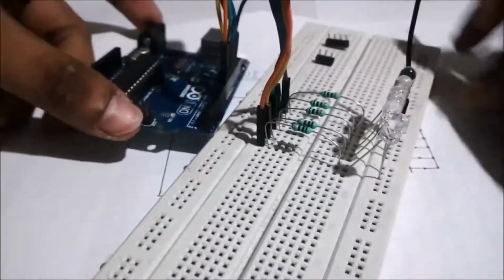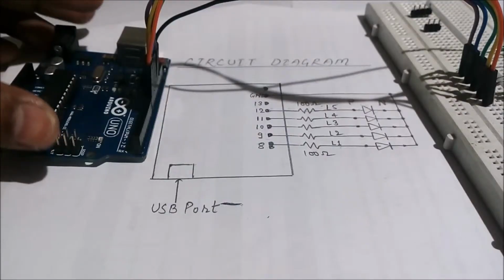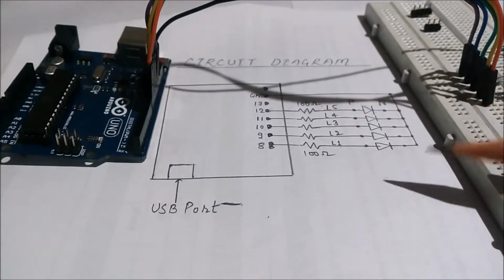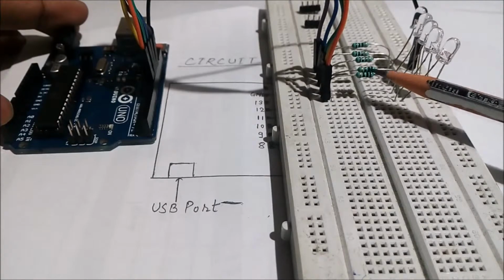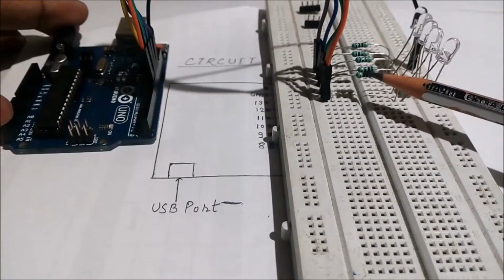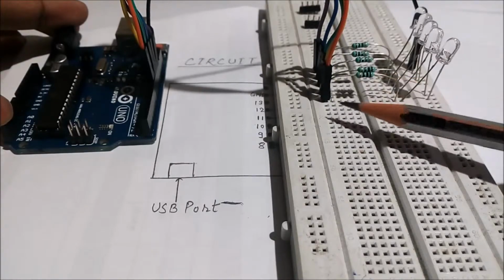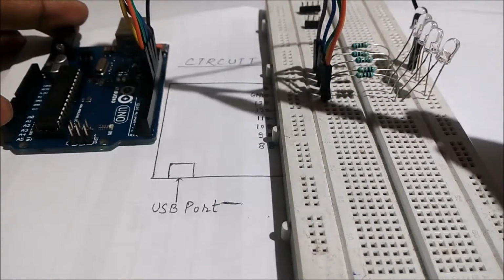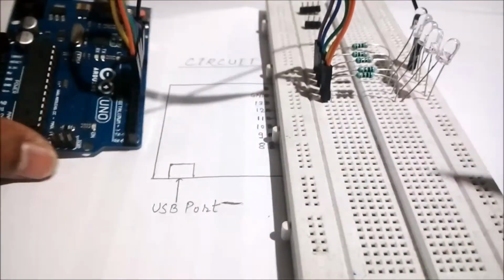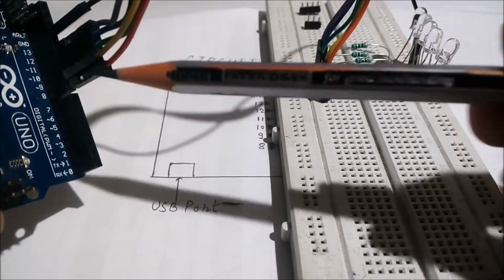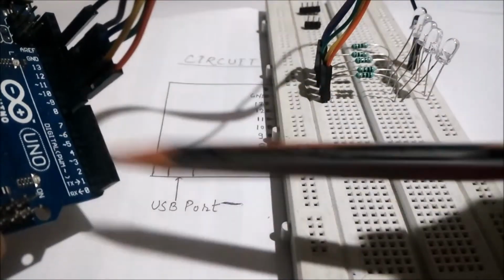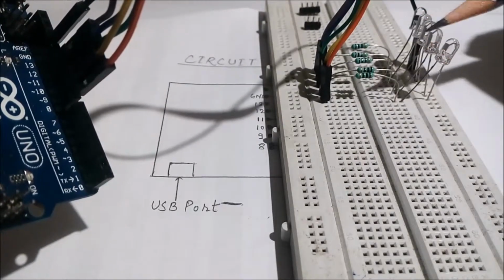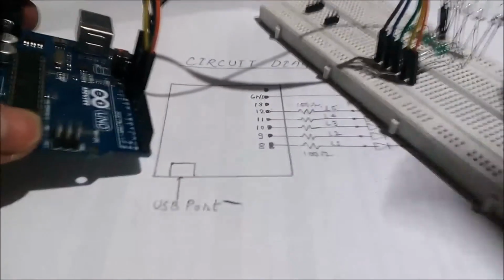Our connection is done. Now see in the circuit diagram, everything is done similarly. This is the P terminal of the LED and this is the N terminal of the LED. The P terminal of the LED is connected with the resistor R1 of 100 ohm resistance, and this is the orange wire which is connected to pin number 8 of the Arduino board. Similarly, the rest of the pins are also connected with these LEDs according to the circuit diagram.